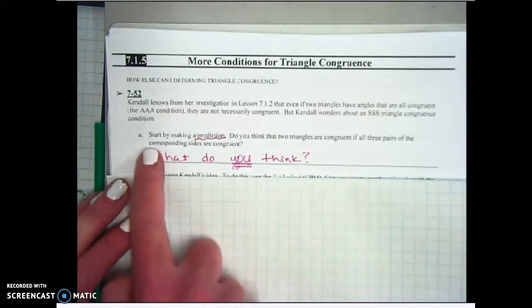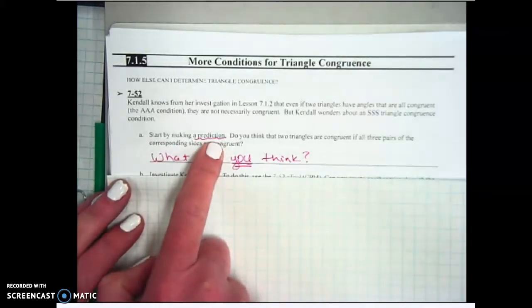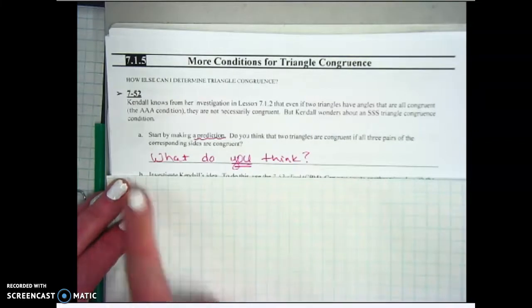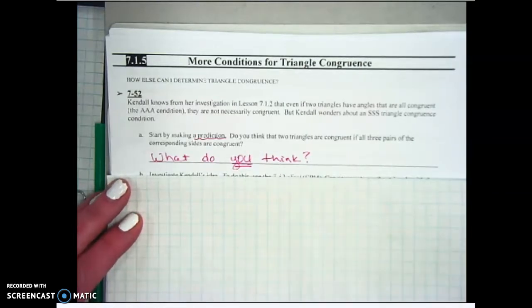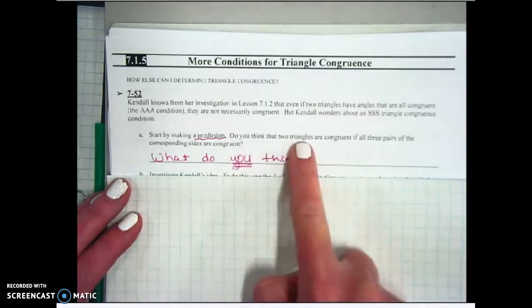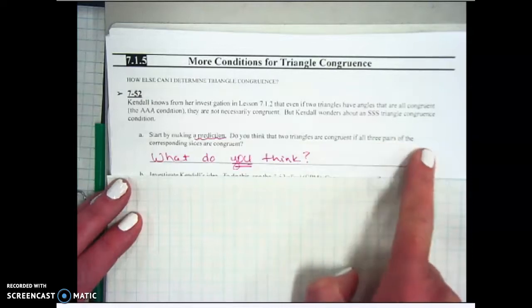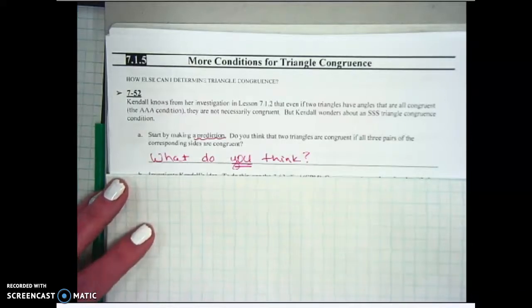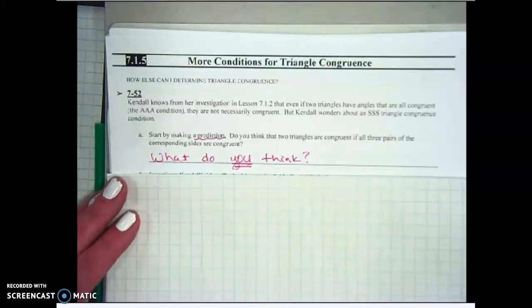So for part A, you're going to be making a prediction. Do you think that two triangles are congruent if all three pairs of the corresponding sides are congruent? On this line, you're going to write down what you think. You're making your prediction. You don't even have to have the same answer as the person next to you. You're going to write a complete sentence. I think, and then fill it in.